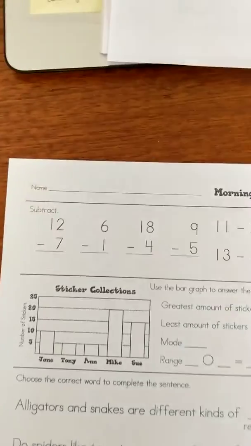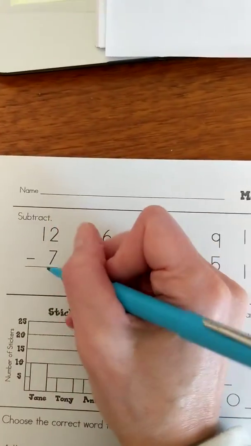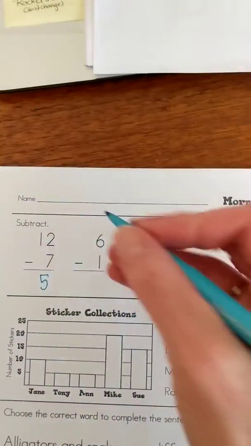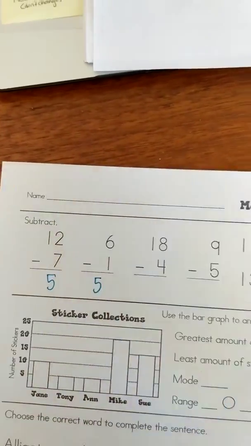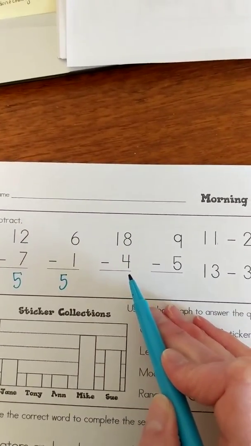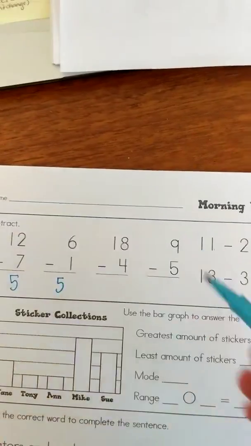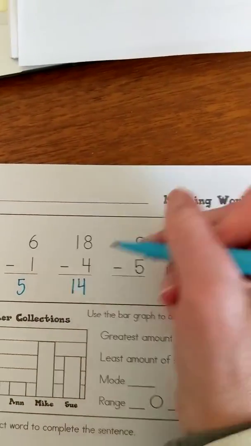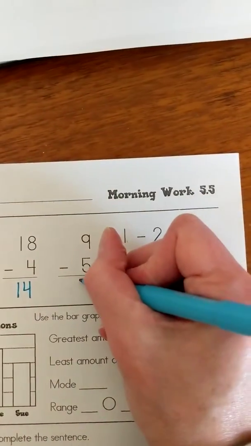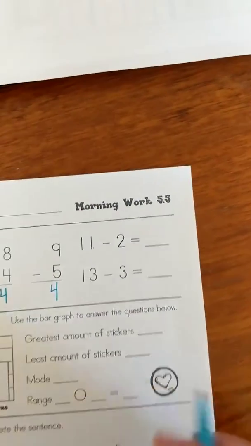Okay, let's go over our answers. 12 minus 7 is 5. 6 minus 1, oh hey look, another 5. 18 minus 4, well I know 8 minus 4 is 4, so I know that 18 minus 4 must be 14. 9 minus 5, that's one of my facts that I learned. And the answer to that is 4.